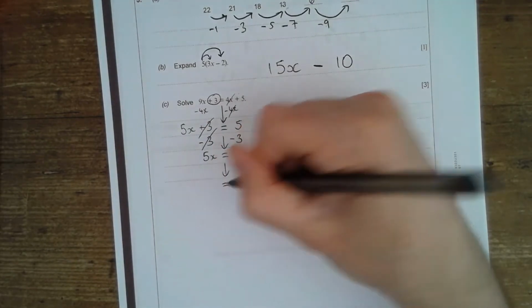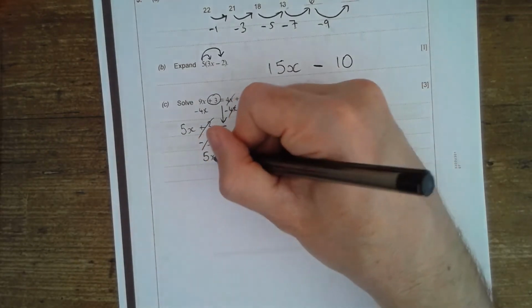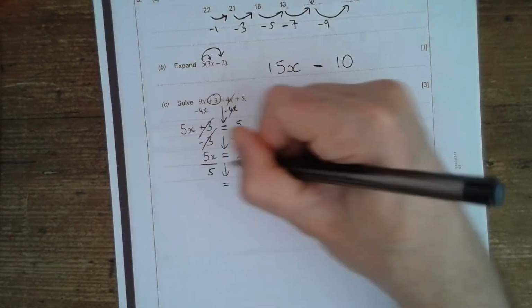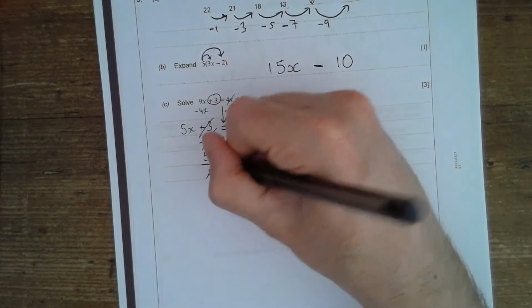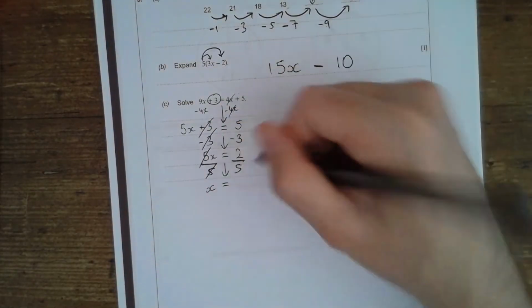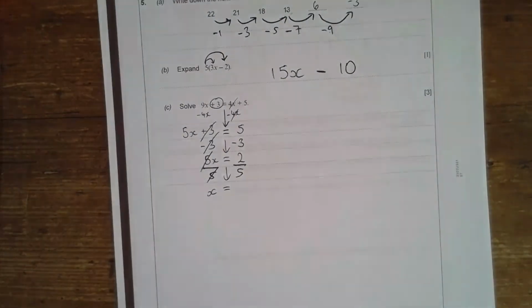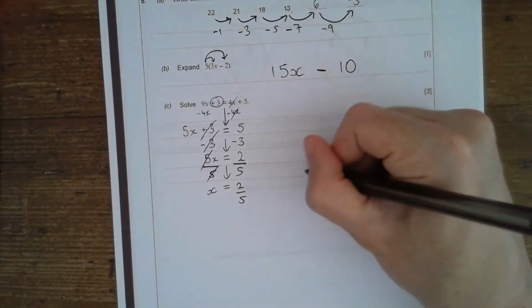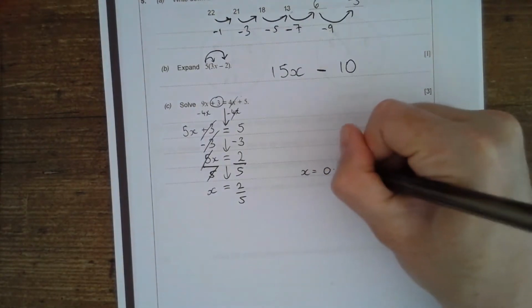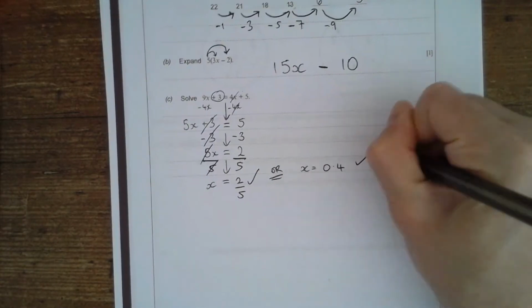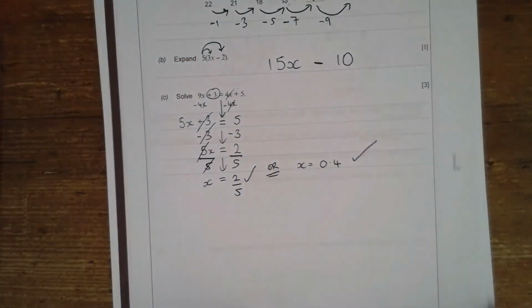Now, the final one I have to do, and this is probably the hardest bit, says 5x, which means 5 times x equals 2. To get rid of that times by 5, we divide by 5 on both sides, effectively cancelling them out, leaving me with x. And this is where people get confused. They go, oh, 2/5. Well, we know from the last question what 2/5 is. It's 0.4, but it's absolutely fine to leave your answer as 2 over 5, or if you want to, you could write x equals 0.4. Either of those will get the marks. That's fine. That is also fine.